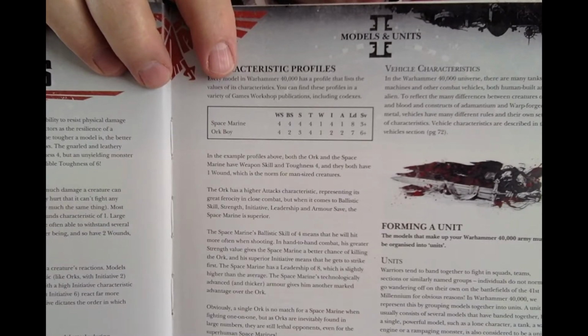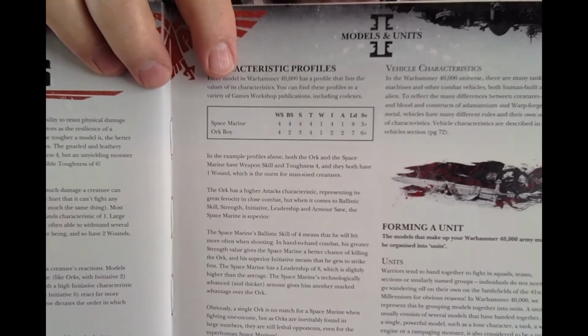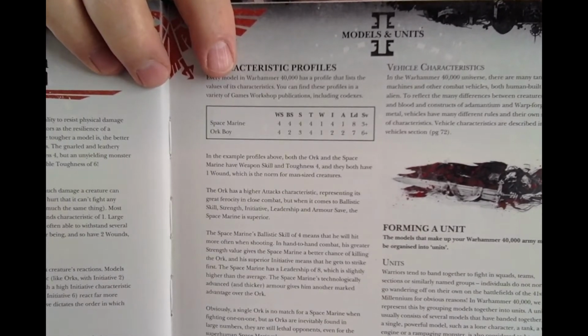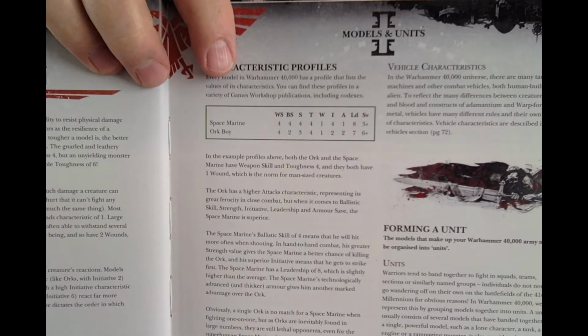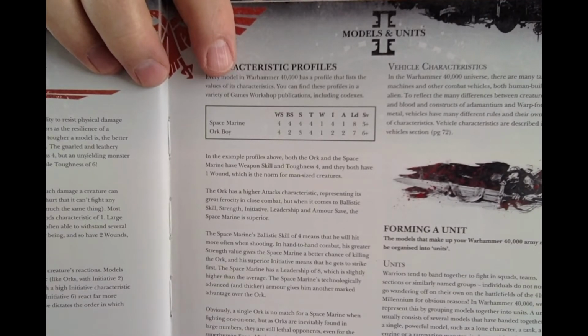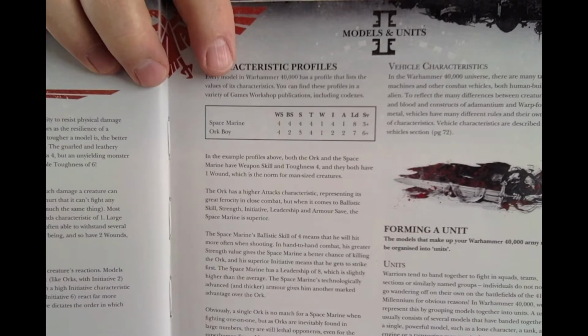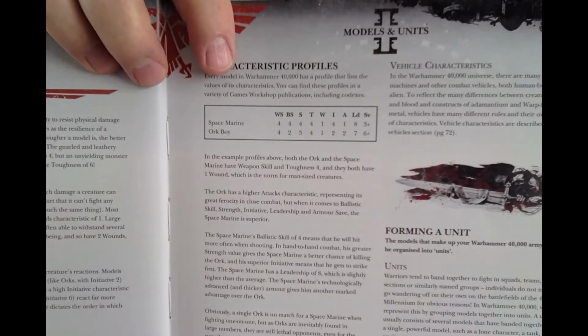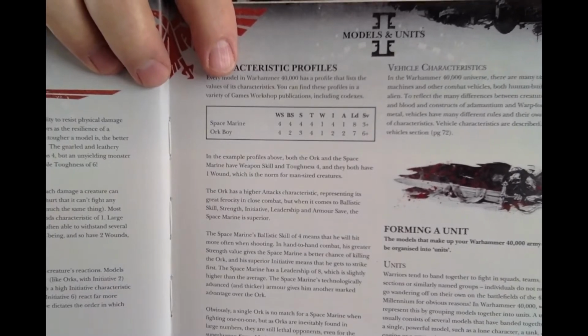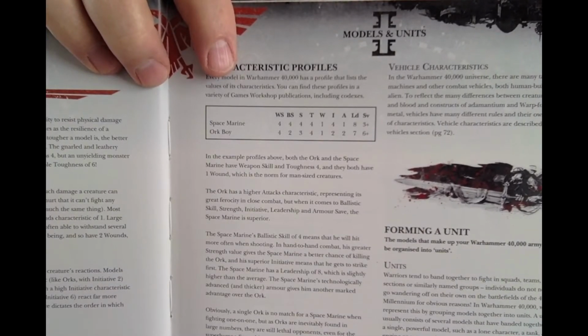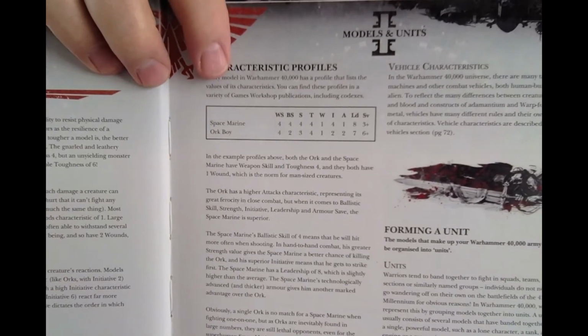Then you've got S, which is strength, as to how physically tough or how physically strong your model is. And it gives you an example. A Tyranid Carnifex has a strength of 9 and humans have strength 3, so there's a bit of an example or comparison for you there. Next we have T, toughness, which is the model's ability to resist physical damage and pain.